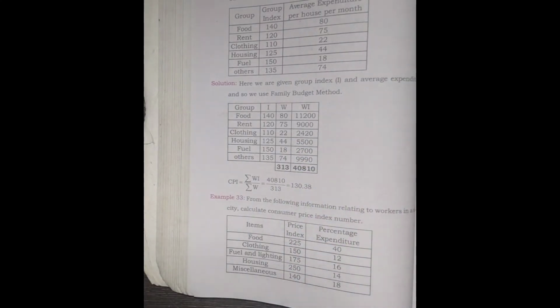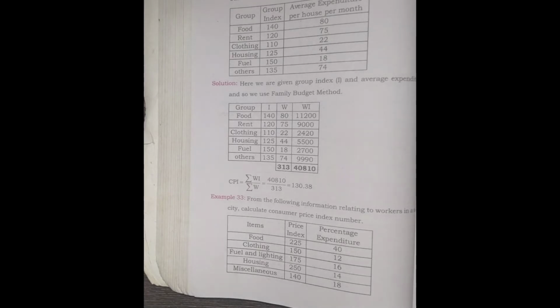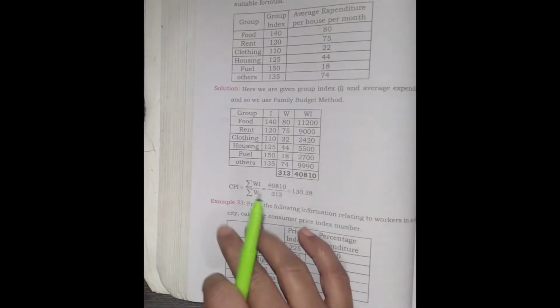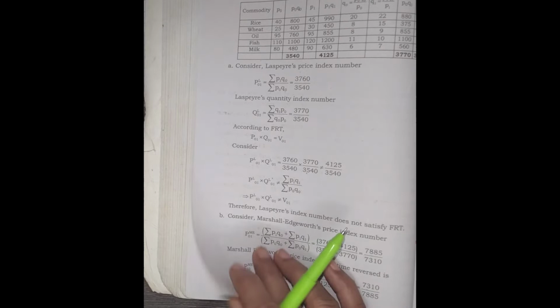Family budget method is very important in the consumer price index number. According to previous question papers, they always ask the consumer price index number, usually by the family budget method. Students, go through these types of examples using the textbook and my fair book. And one more thing: the first question will be theory, and the second question is usually only a 5 marks question.